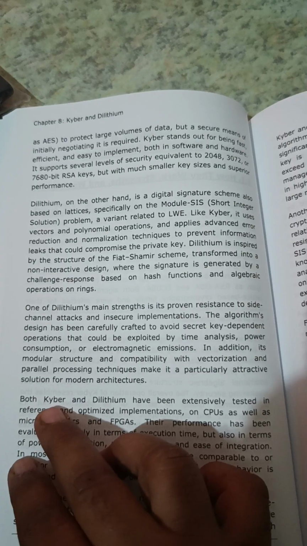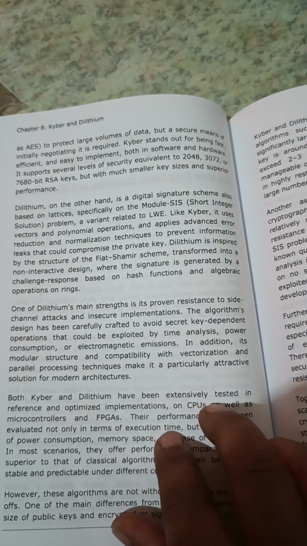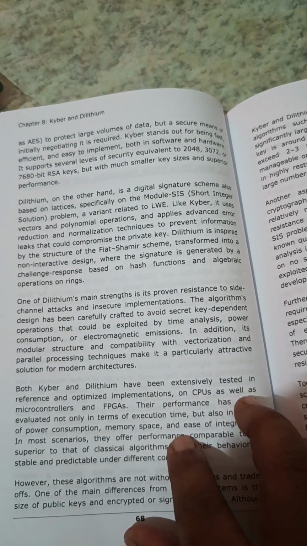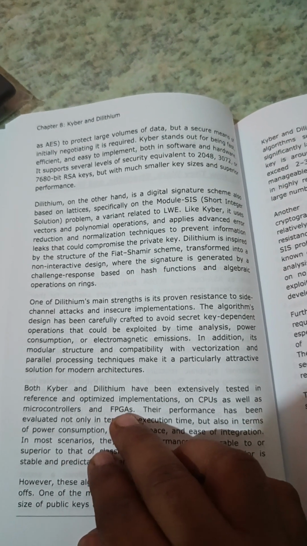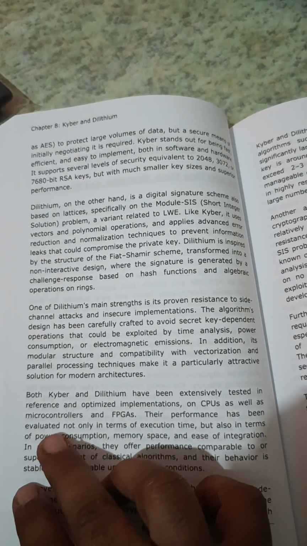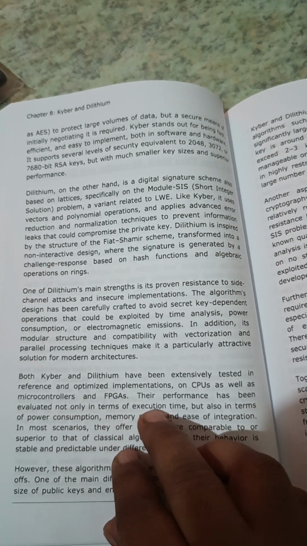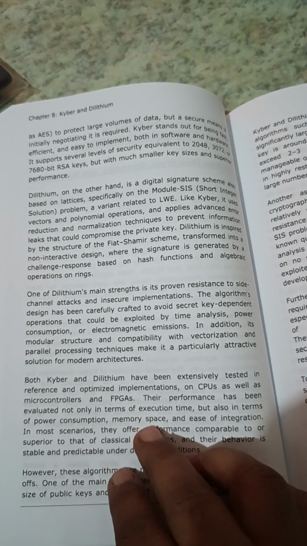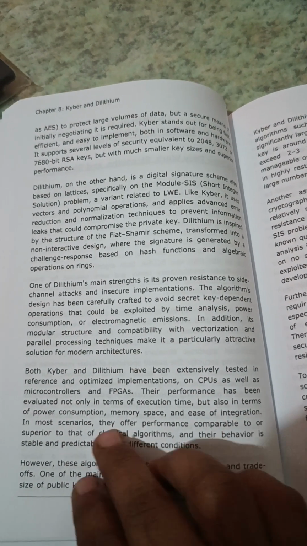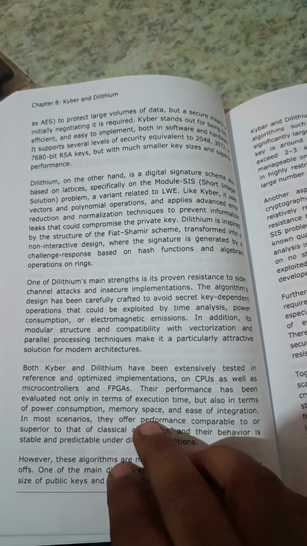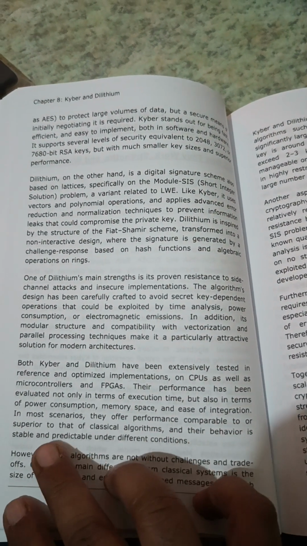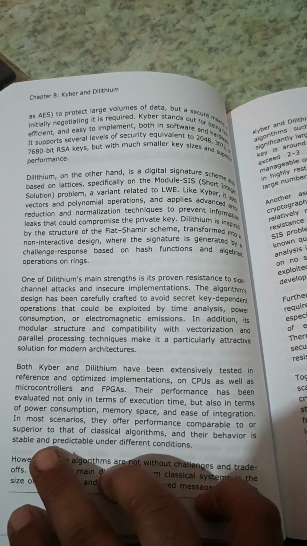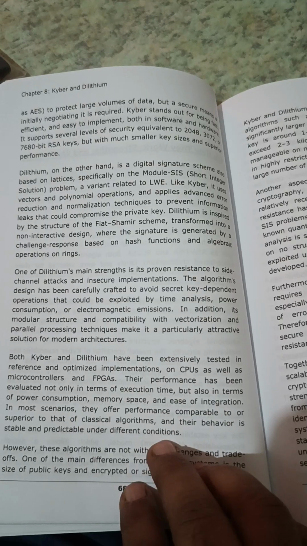Both Kyber and Dilithium have been extensively tested in reference and optimized implementations on CPUs as well as microcontrollers and FPGAs. Their performance has been evaluated not only in terms of execution time but also in terms of power consumption, memory space, and ease of integration. In most scenarios, they offer performance comparable or superior to that of classical algorithms, and their behavior is stable and predictable under different conditions.